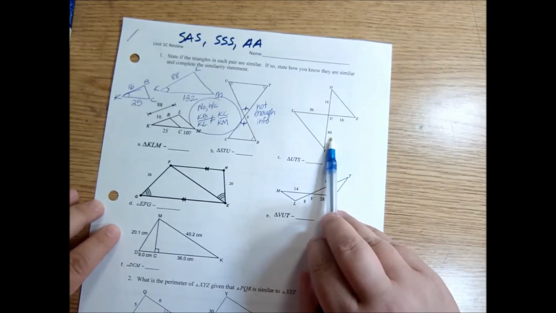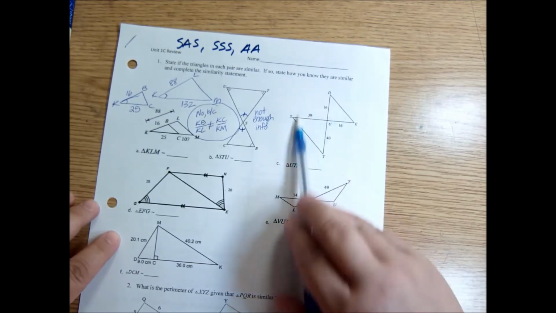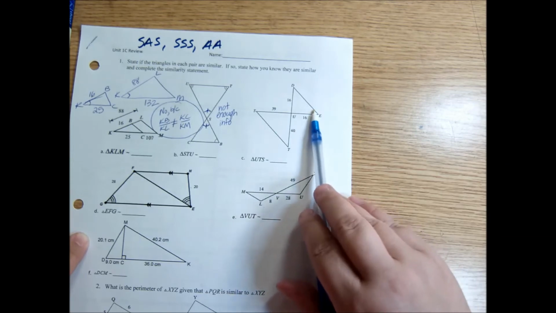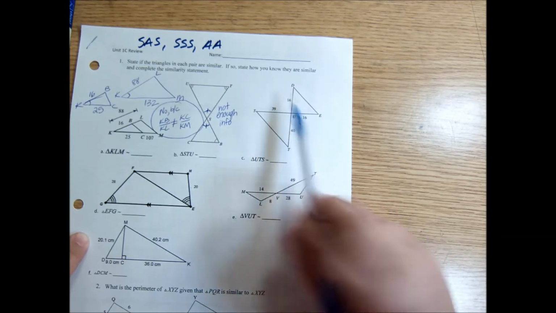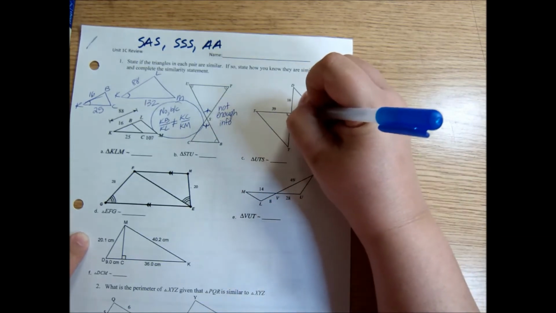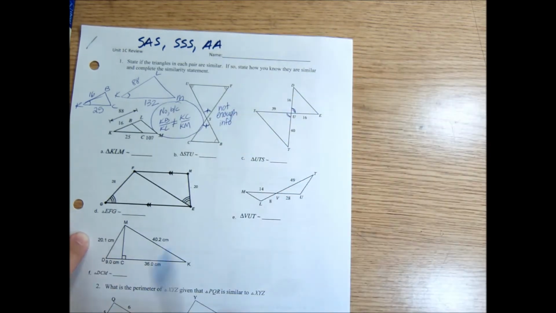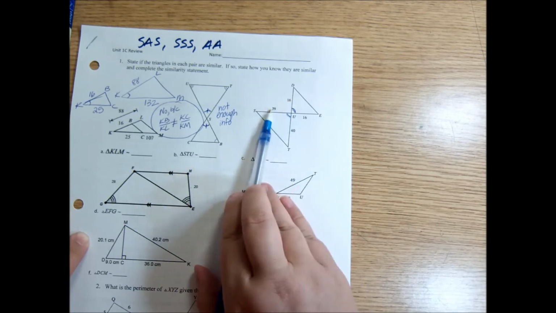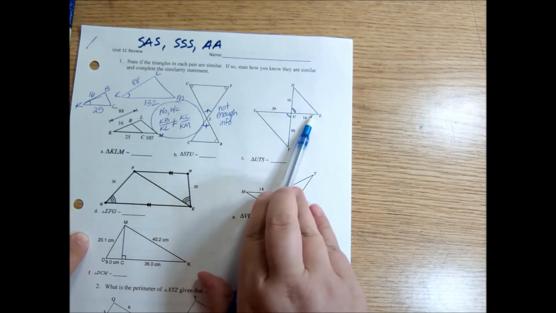And then part C looks like it's tailor-made for side, angle, side, because remember, vertical angles are congruent. The problem is it doesn't match up though. If I do 16 over 39, that does not equal 16 over 40.